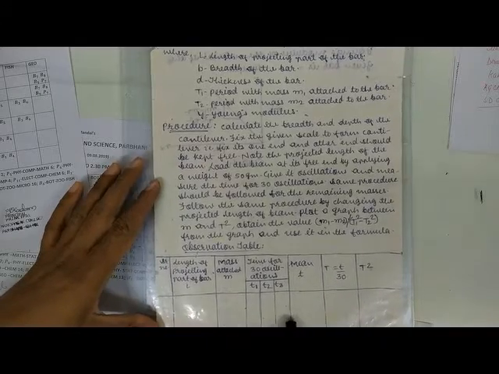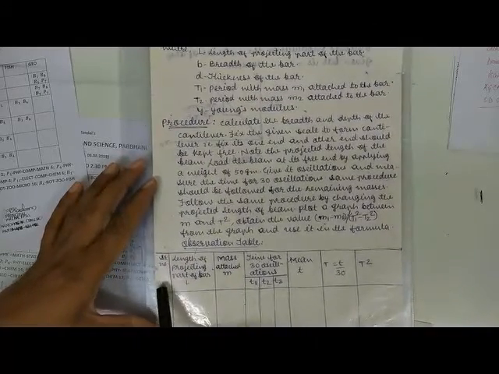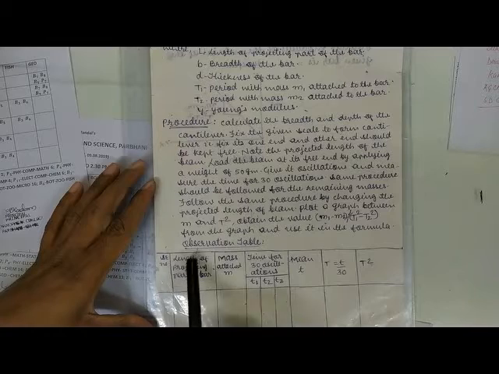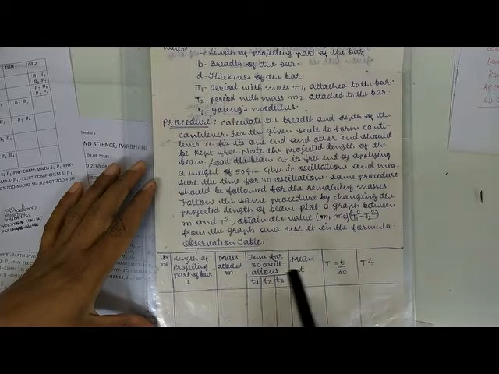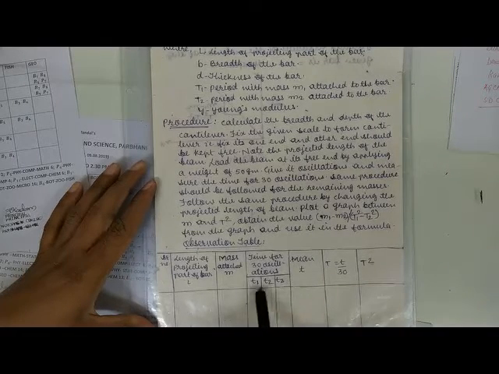Now see how the observation table looks. In the observation table, first we have the serial number, then the length of the projecting bar, which is going to be constant. We are going to keep it constant, and we are going to change the mass. So we will find for different masses, that means for 50 gram, 100 gram, 150 and so on. And then the time for 30 oscillations. We will count the time required for the 30 oscillations.